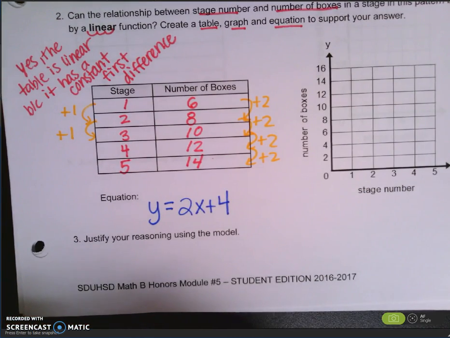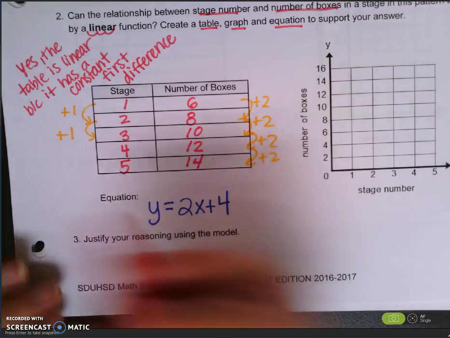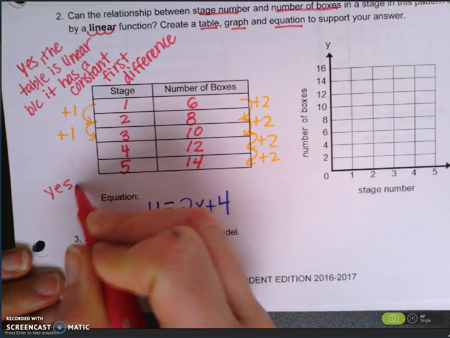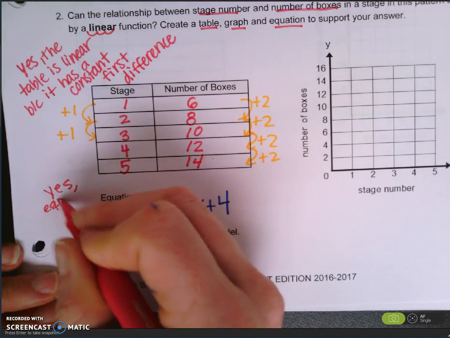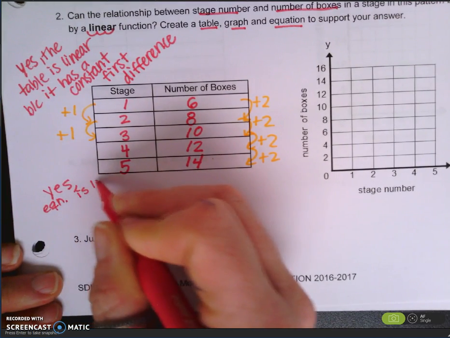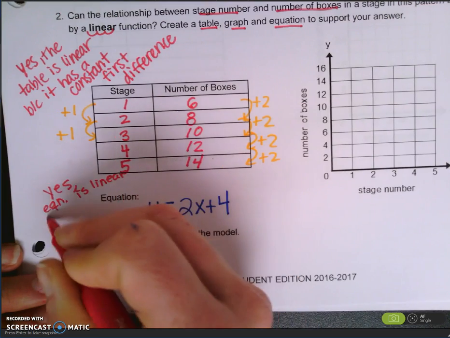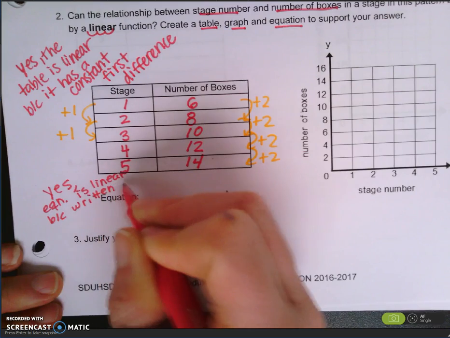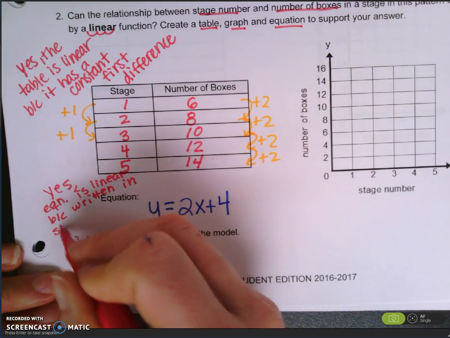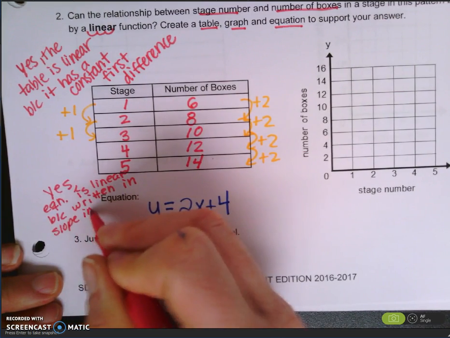Excellent. That's what I got as well. Is this equation linear? Yes. The equation is linear because it's written in, what form can it be written in? Slope-intercept form.